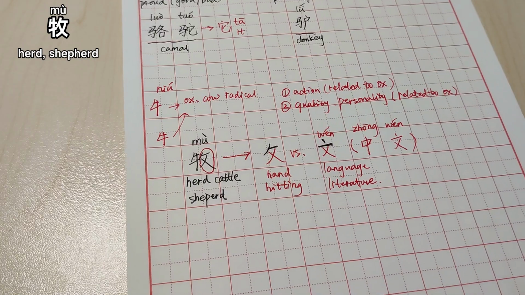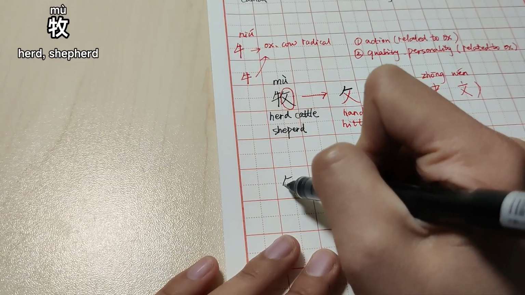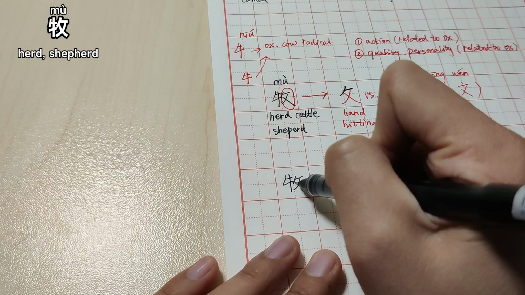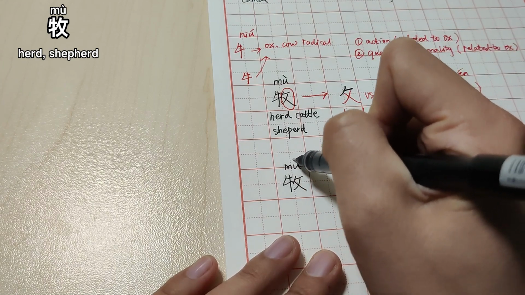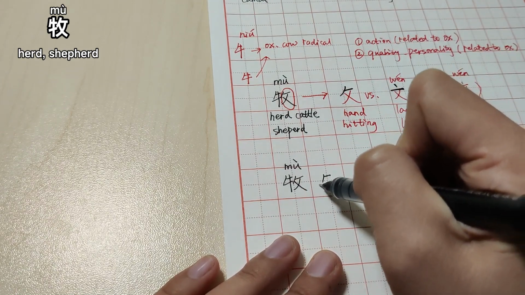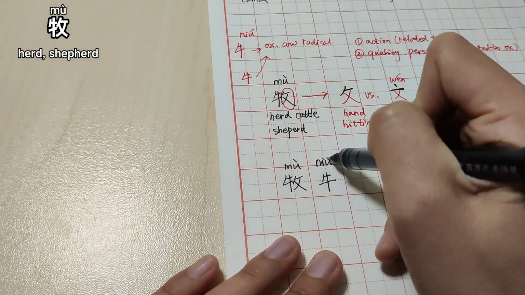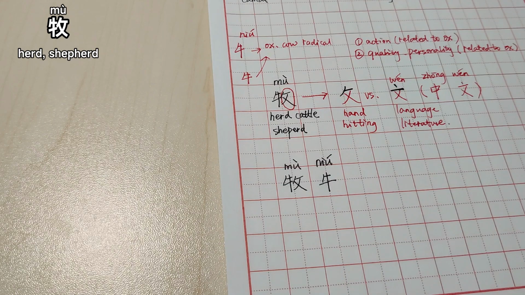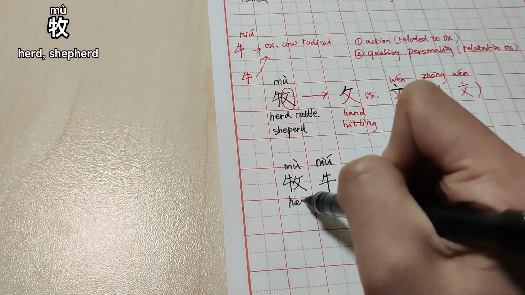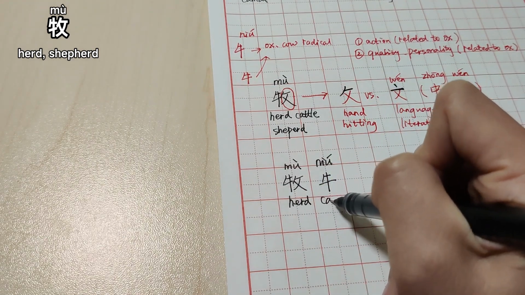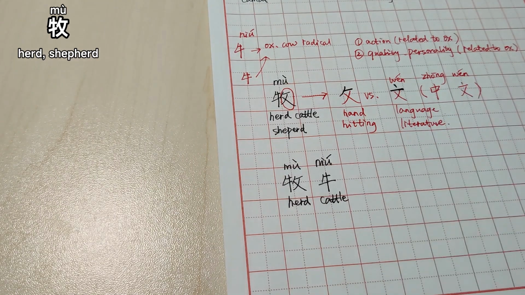Let's get to some examples. Mu, 牛. Okay, so 牧牛 is to herd the cattle.